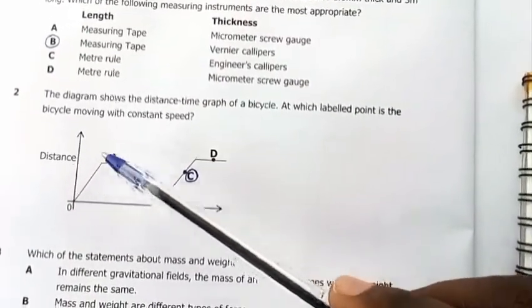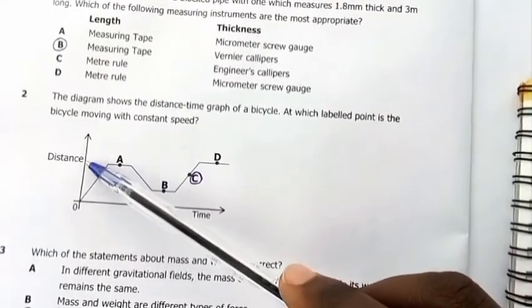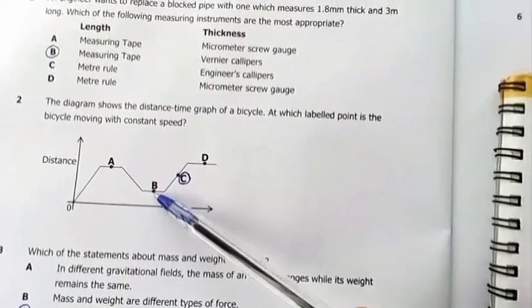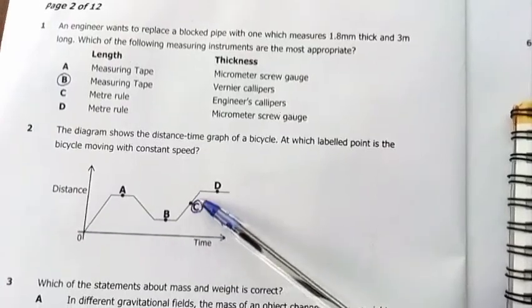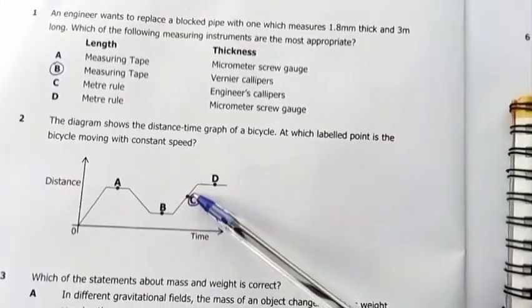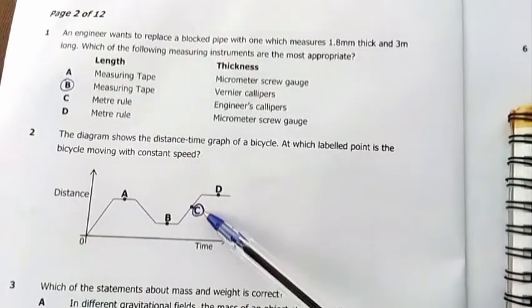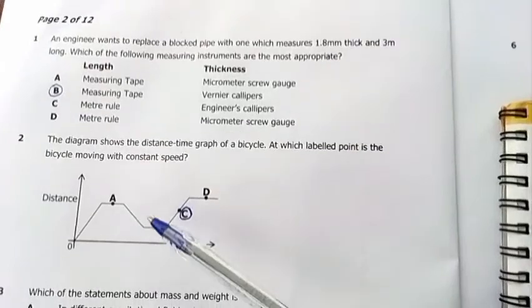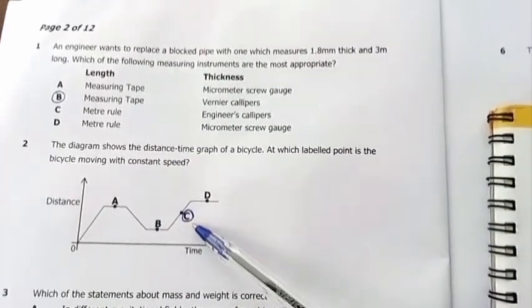This bicycle is moving. Here at A, there is no change in y, so it means distance is constant. The bicycle had stopped. At B, the bicycle had stopped. At D, the bicycle had stopped, but at C, the bicycle was moving. This is the only labeled part where the bicycle was moving. Even here it was moving, but we only consider labeled parts because that's what they want. Don't label where there's no letter. So our answer is C. It was moving at this point here.